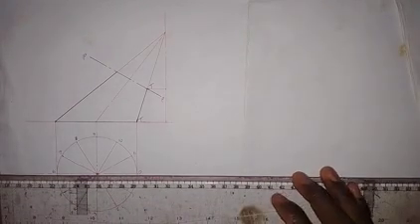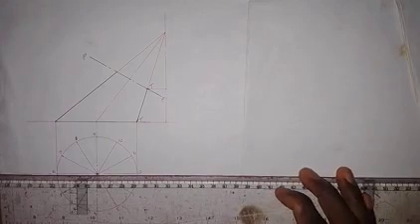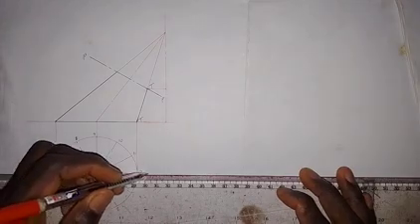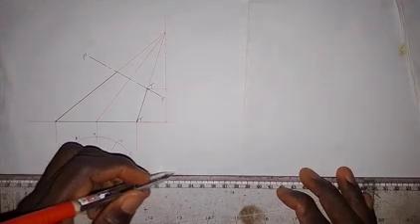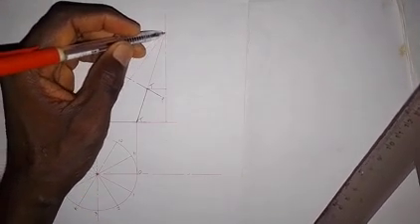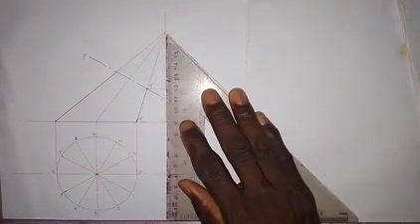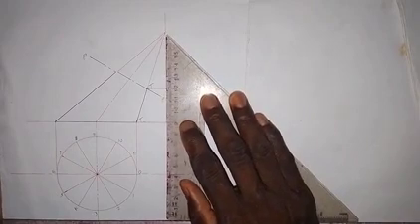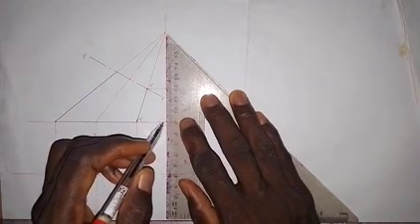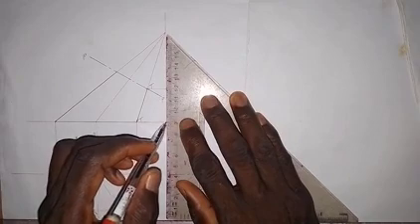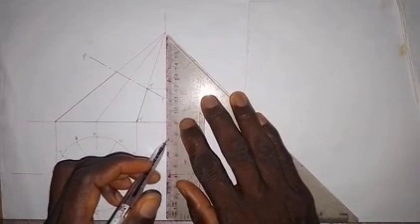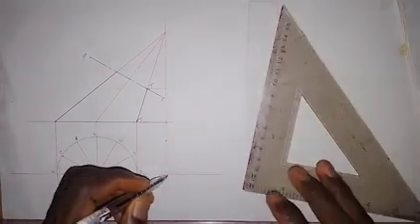Alright, so what we need to do now is extend this horizontal center line in the plan. I will extend it a bit. Then the next thing I'm going to do is locate this point here in the plan, because we are looking at it from the top. So I extend this line and take it a little down. So this is the point.